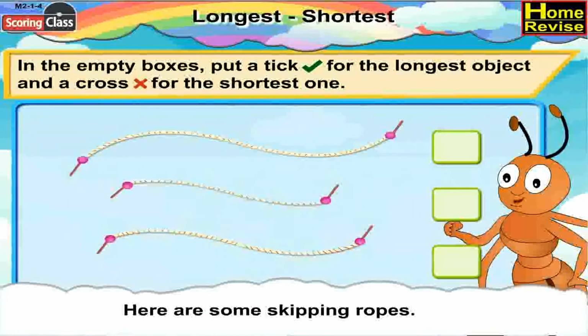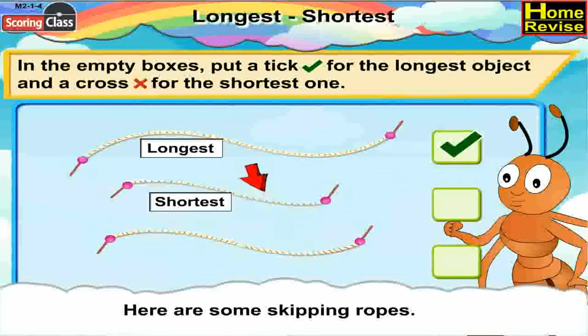Here are some skipping ropes. Now we'll find the longest rope and the shortest rope. Again you're right. The first rope is longest, so put a tick in front of it. And the second rope is shortest, so put a cross in front of it.